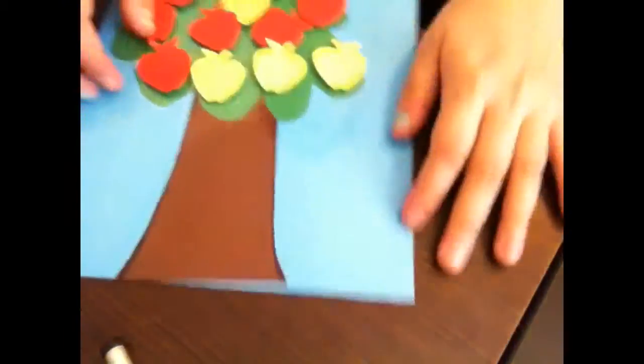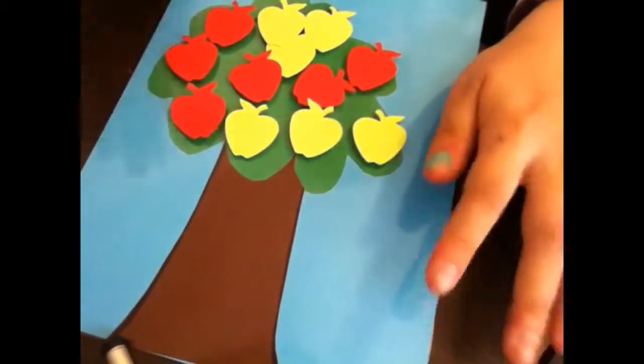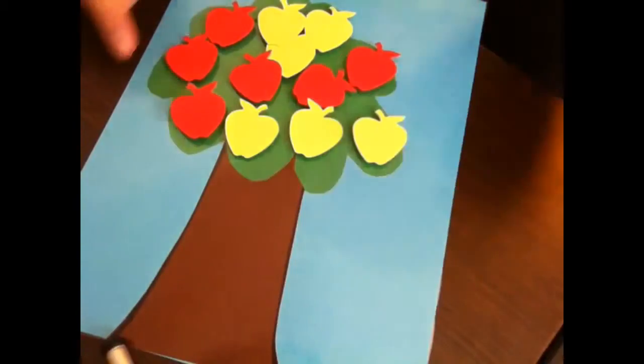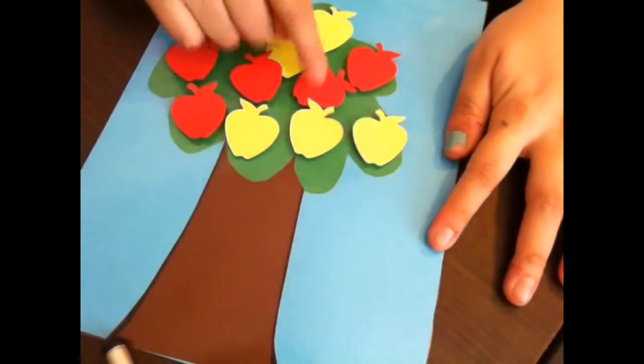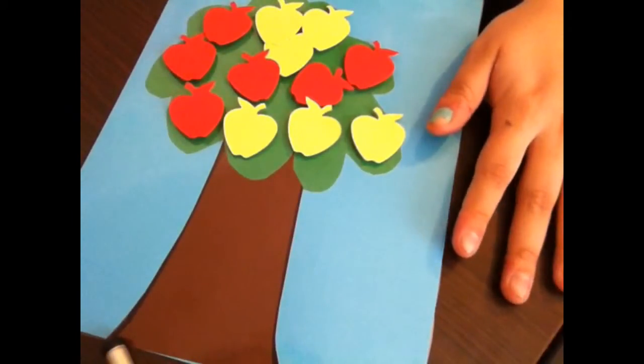So, I have an apple tree right here, and let's count how many apples I have on here. 1, 2, 3, 4, 5, 6, 7, 8, 9, 10, 11, 12. I have 12 apples on my tree.